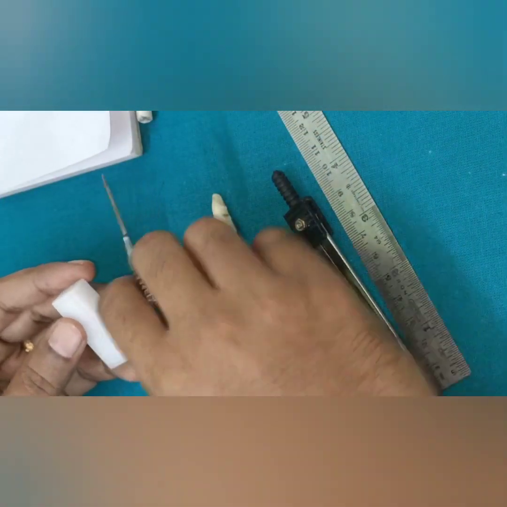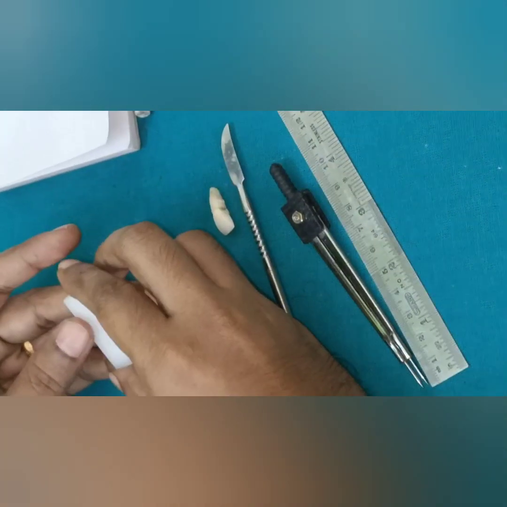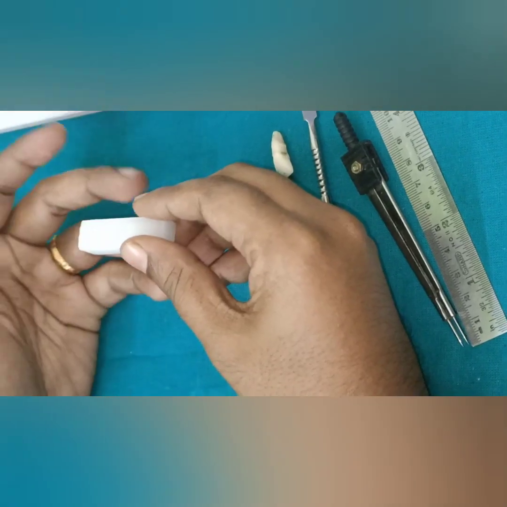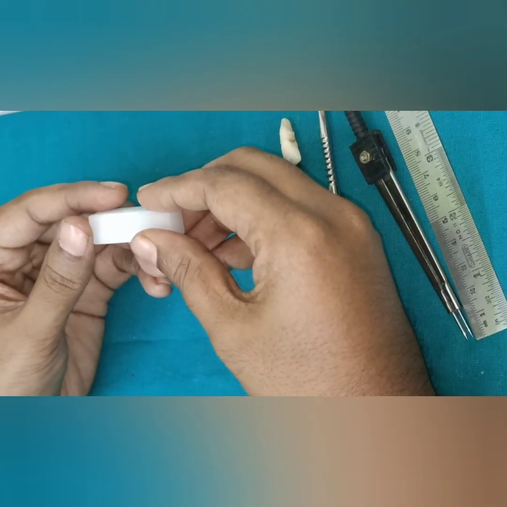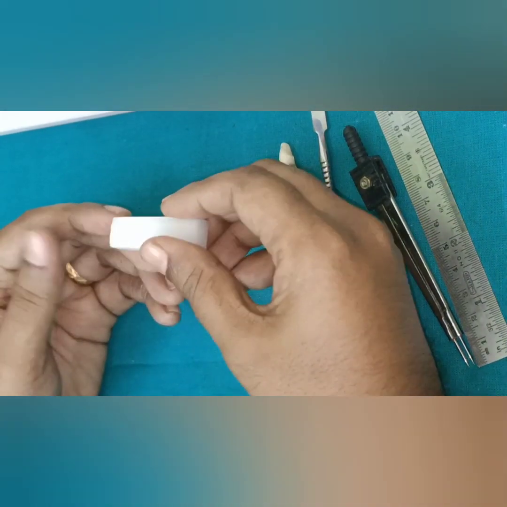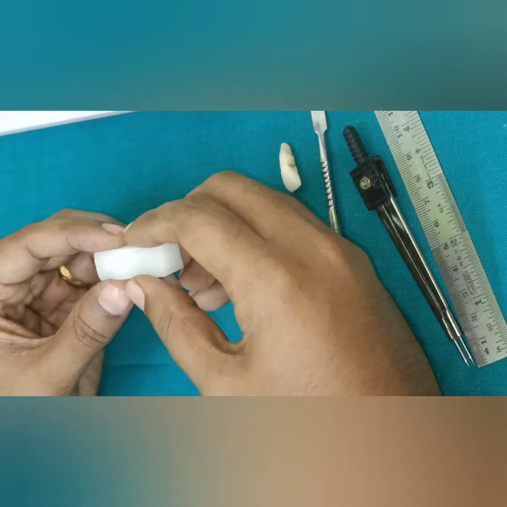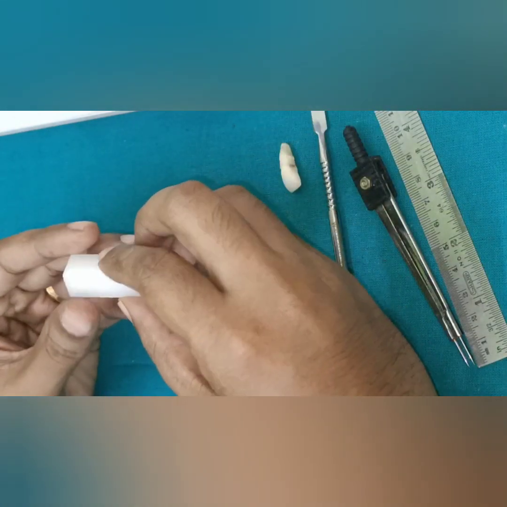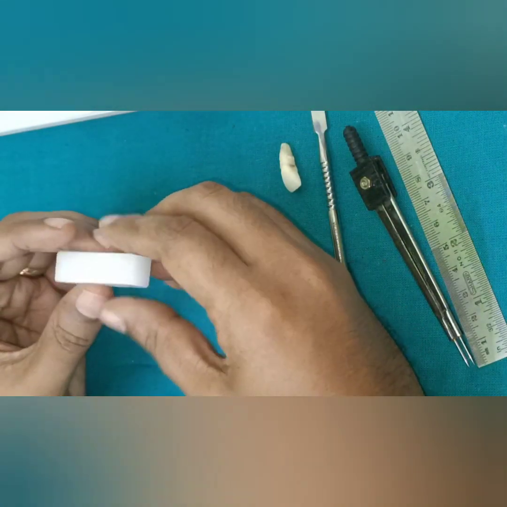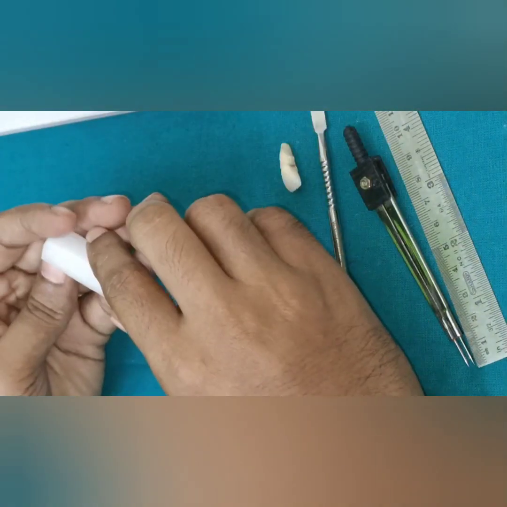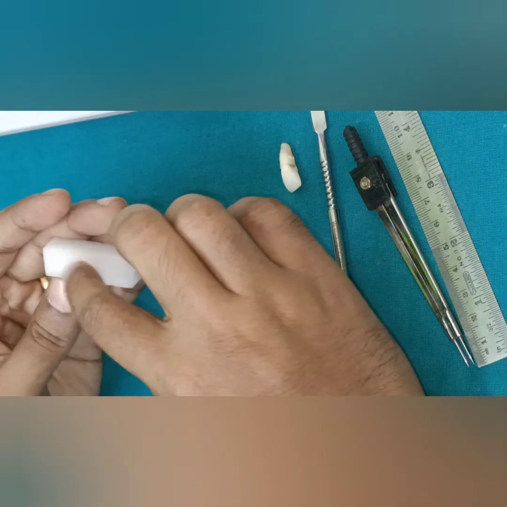First, take a good block. Make sure that you purchase a new block from a good company, because if any defects, voids or bubbles are there, it is very difficult to carve the modeling wax block. When you take it, inspect the block. That is the first step: inspect the block for any defects or bubbles.